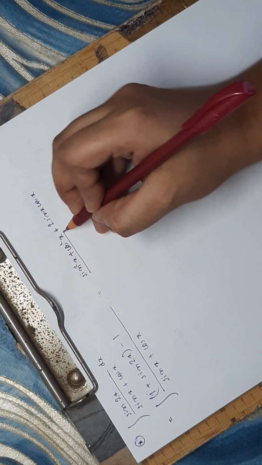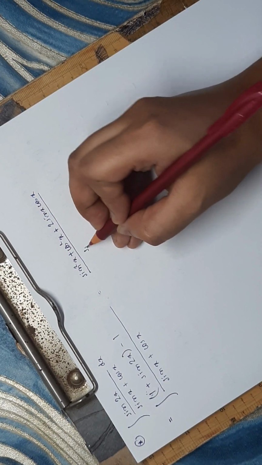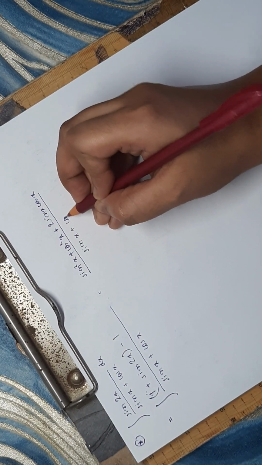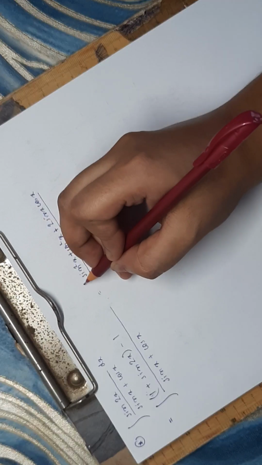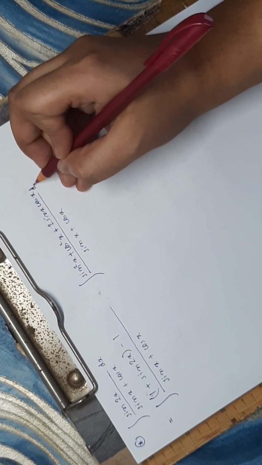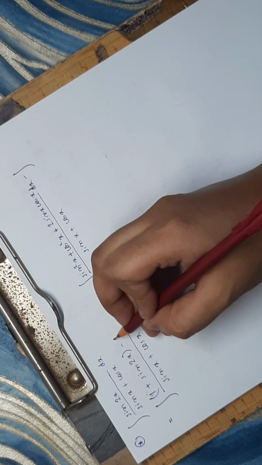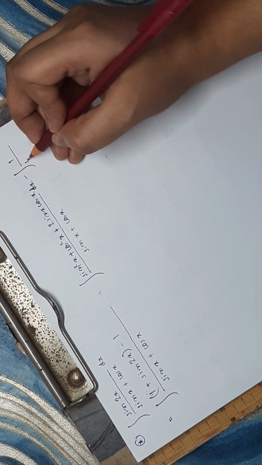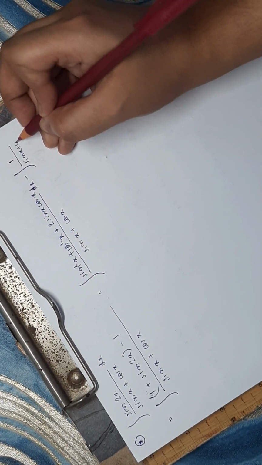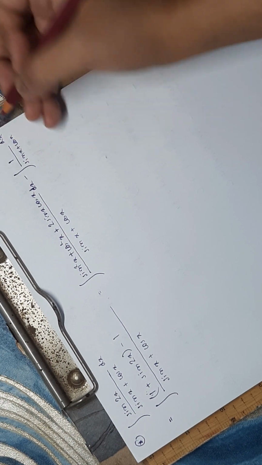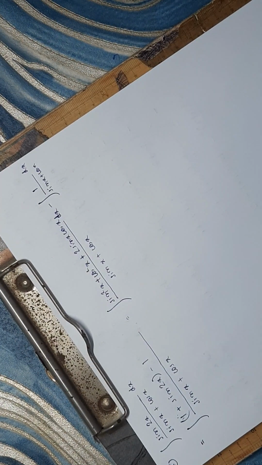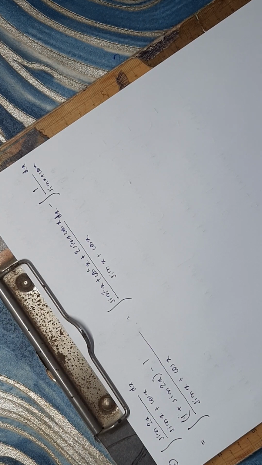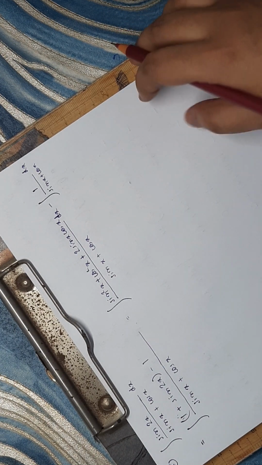And then in the denominator, I will be having sine x plus cos x. Here I'll put the integration and dx. And we are again left with this particular part, so we will be having 1 by sine x plus cos x into dx. Is it clear to you? Now what next?